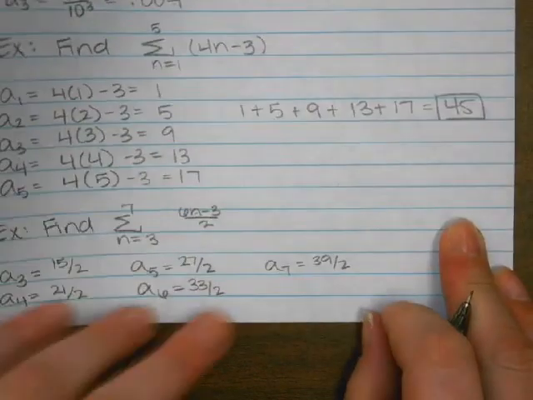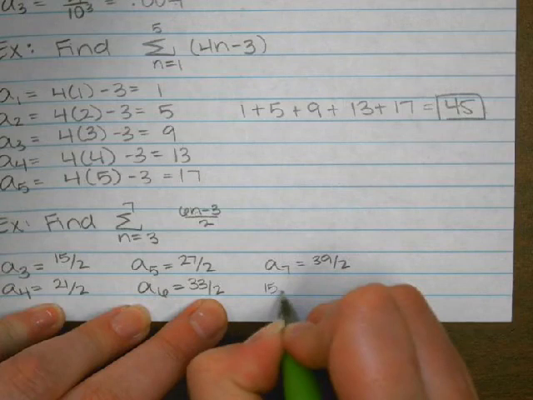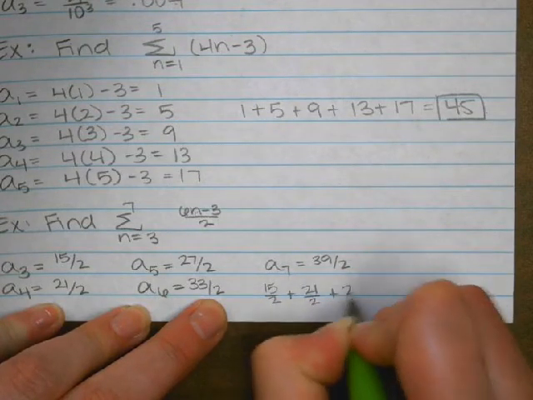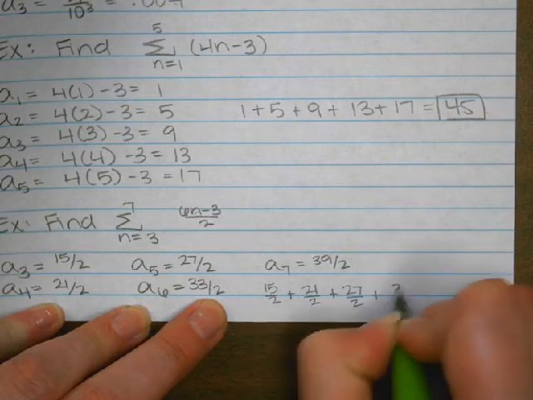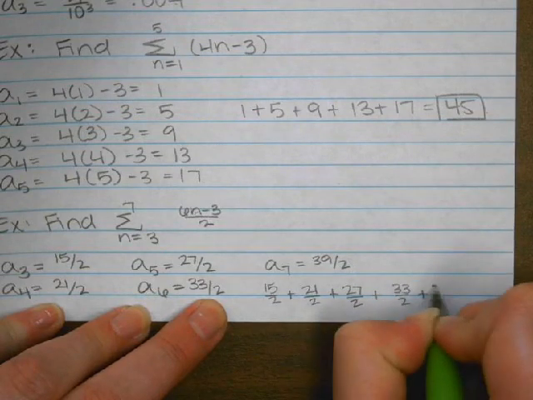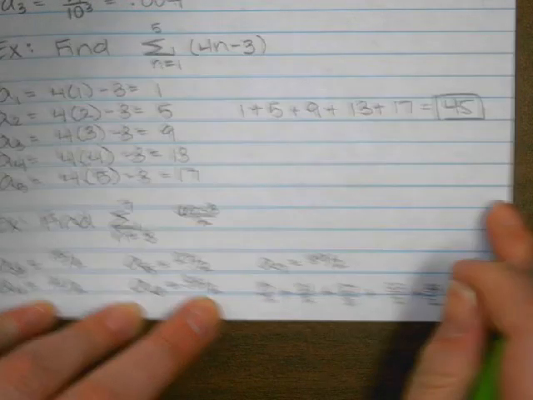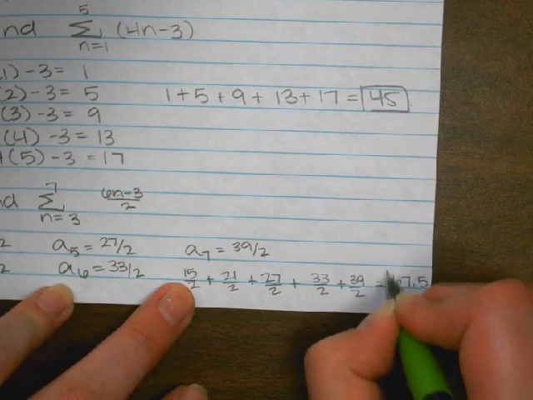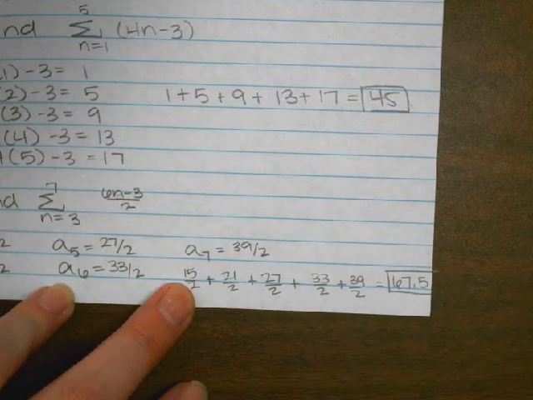So if I add all of those up, 15 over 2 plus 21 over 2 plus 27 over 2 plus 33 over 2 plus 39 over 2, I get 67.5, and I'm okay with decimals here just because we're not rounding. That's a perfect answer right there.